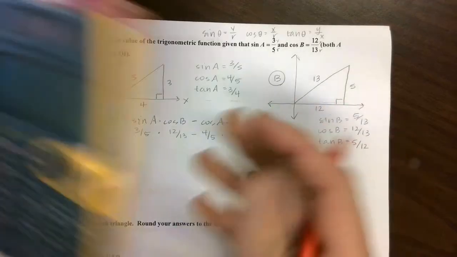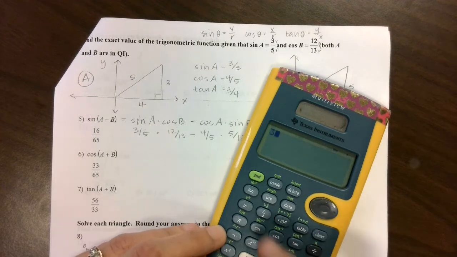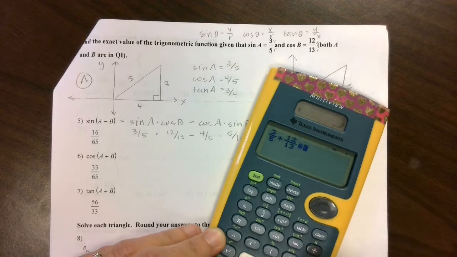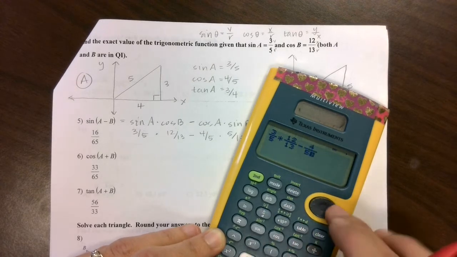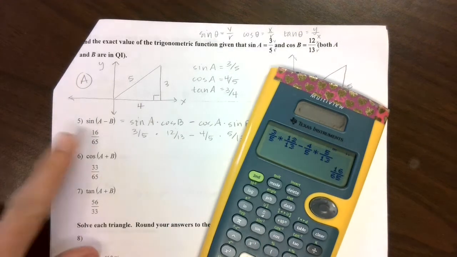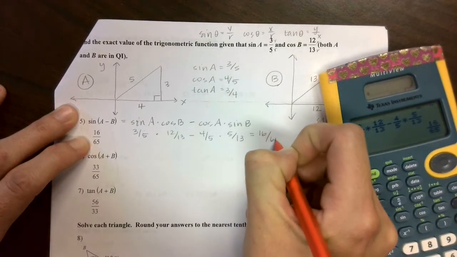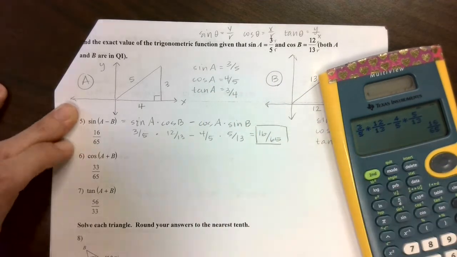And then we're just going to plug all that into our calculator. So that's going to be 3/5 times 12 over 13 minus 4/5 times 5 over 13. And it's going to give us 16 over 65, and our key says that's right. And we know it's right anyway. So there we go. All right.